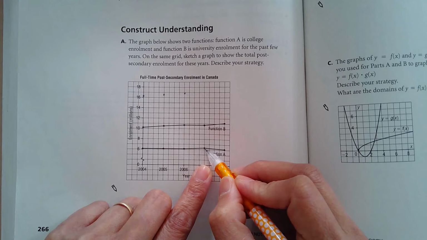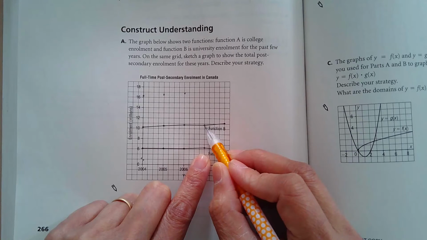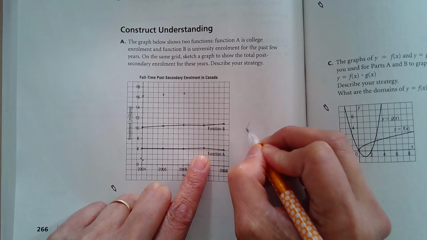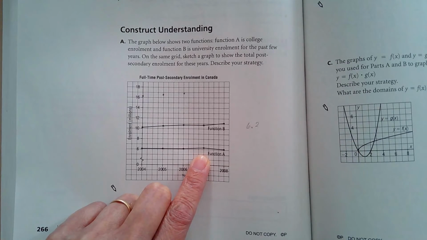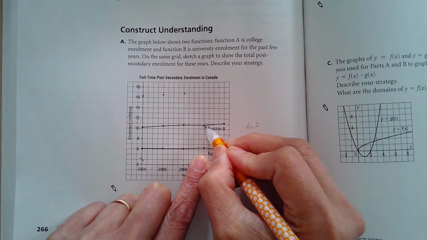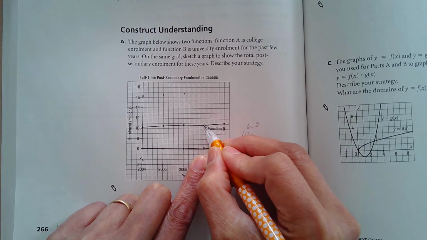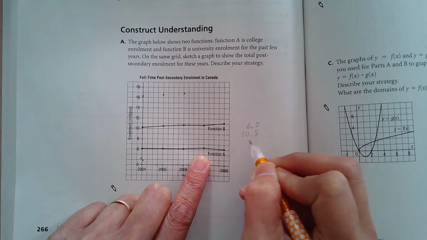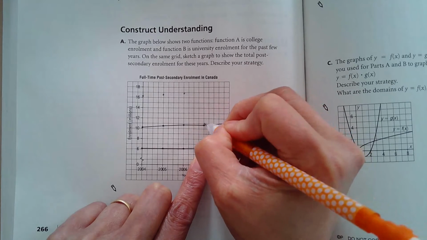About 16.2 or 16.3, and then the other one would be, okay, so this is going to be about 6.2, and then the other one was about 10.9 or 10.8 maybe. So this one would be 17.